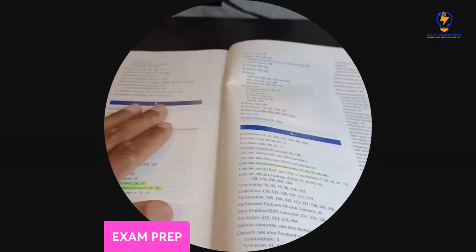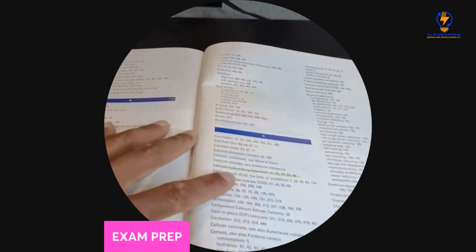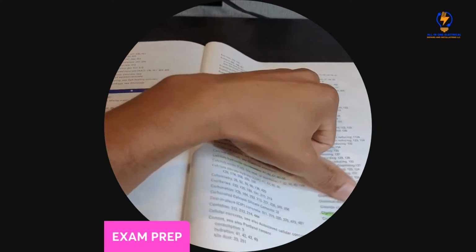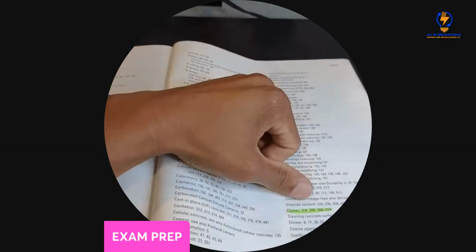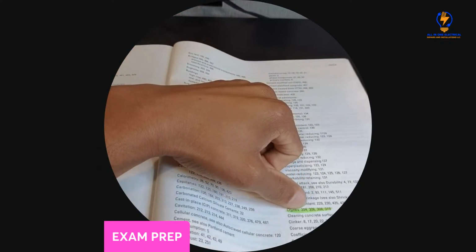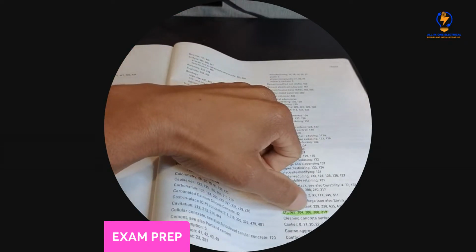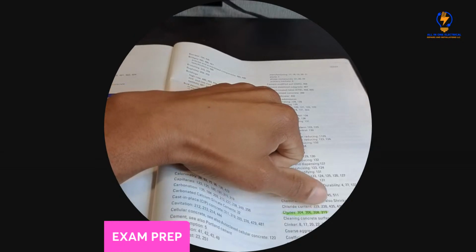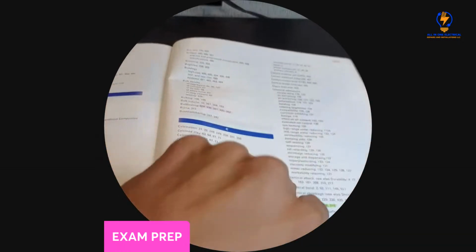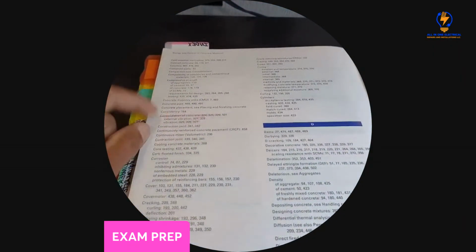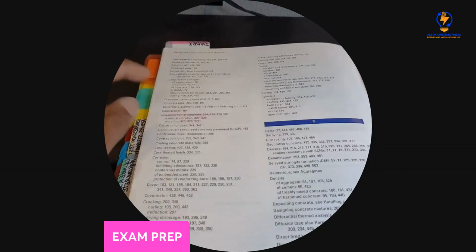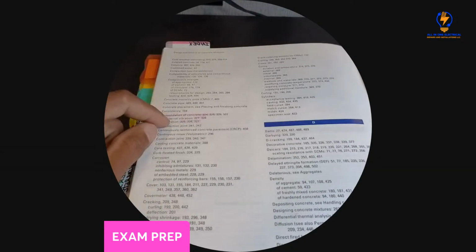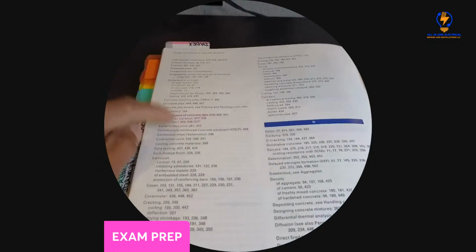I also highlighted chutes. I don't know how to pronounce that one, but let me see if I can get the book. Chutes, or chotes, which is pages 304, 306, 308, and 319. And then on page 576, I highlighted consolidation of concrete, external vibration, consolidation of concrete, all of that stuff in here.